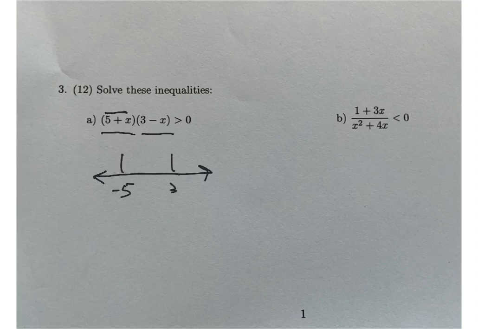So the signs will alternate. Like, I think we can have 2 regions here, and the signs will alternate as we move across them. If we knew the sign in one region, then we could just alternate. So one thing I like to do is if 0 is not a sign change point, and it's not, it will be on the next problem, I'll just plug it in real quick. And you can see when you plug in 0, you get 5 times 3. And I don't really care that it's 15, but I care that it's a positive number. So I'm going to put a plus in here.